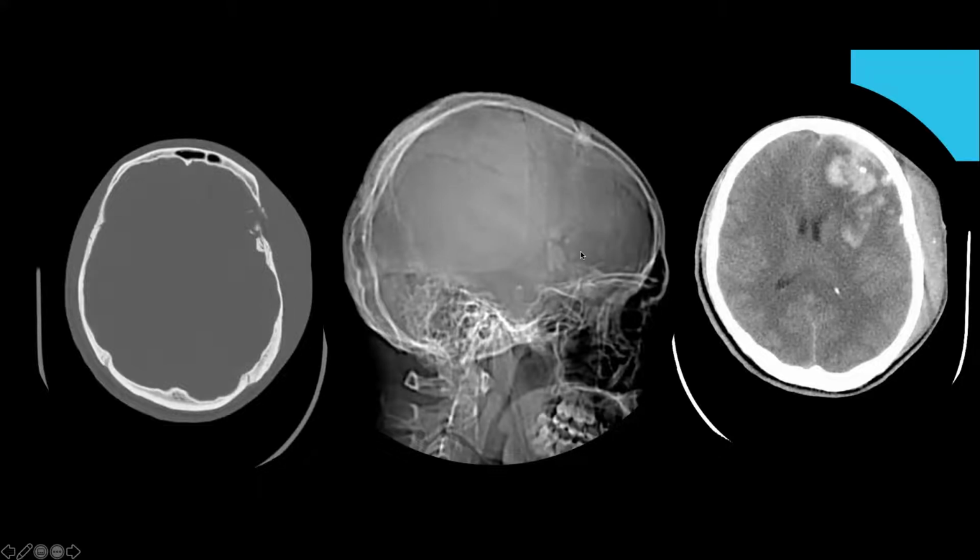So what has happened in this patient is there is a depressed fracture. Here are the fracture lines, and these are some of the fragments which are now evident on the CT because it's gone underneath the table, the outer table. And here are the associated intracranial bleeding with it.